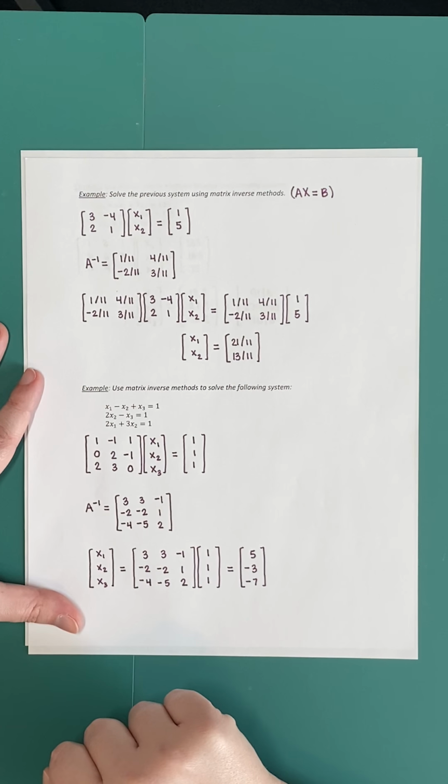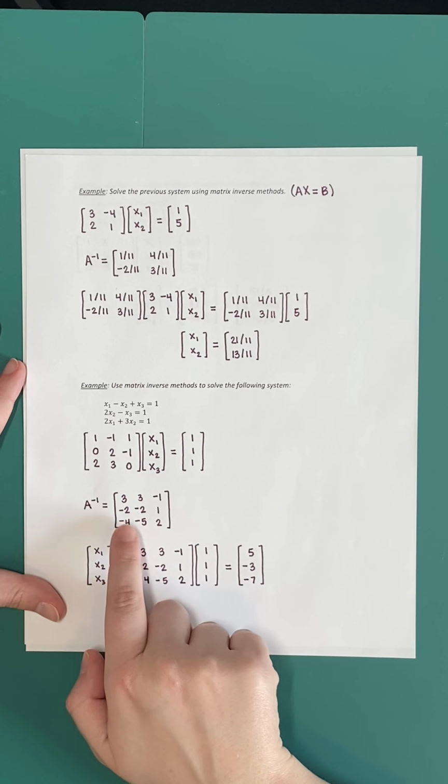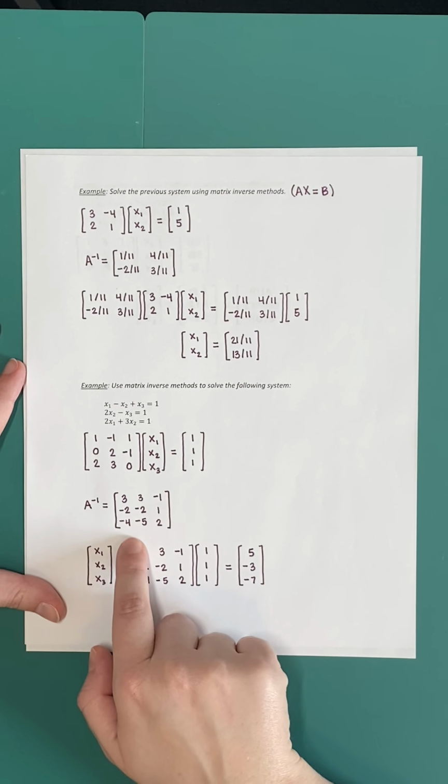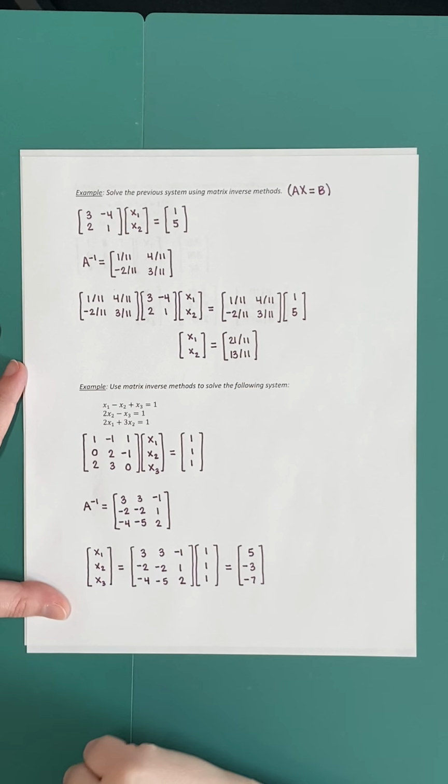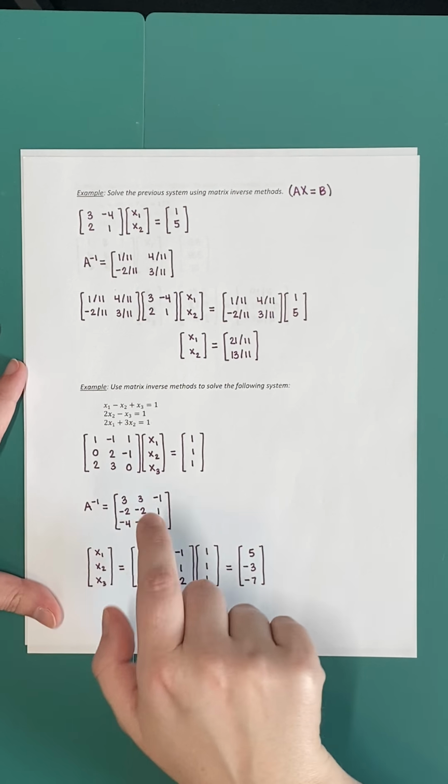This will be the inverse we get. So I recommend taking a minute, pause it, type in this matrix, find your inverse, and verify that this is what you get. Okay, so take a minute and do that. Once you have that this is your inverse, what are we doing?